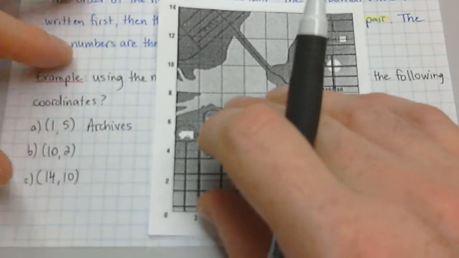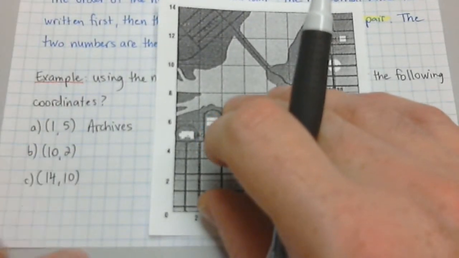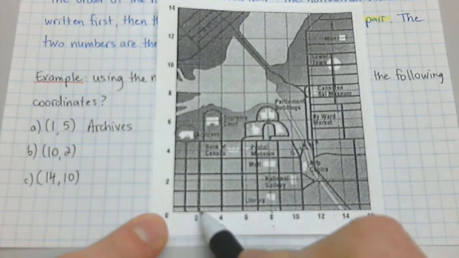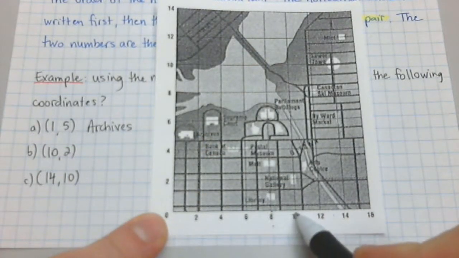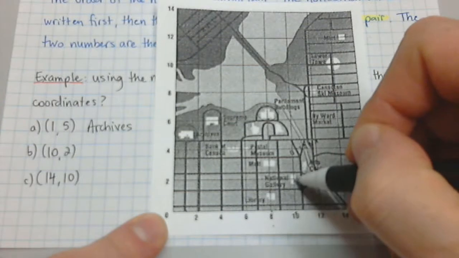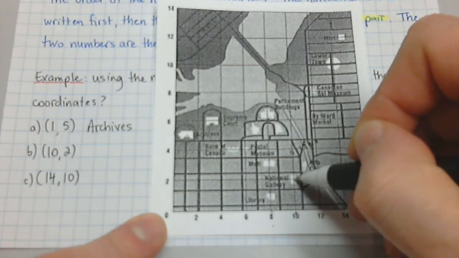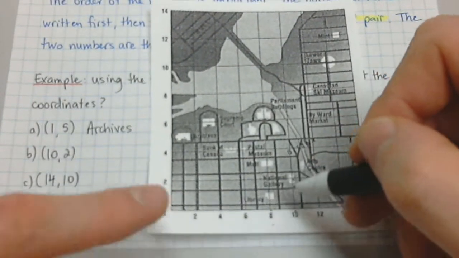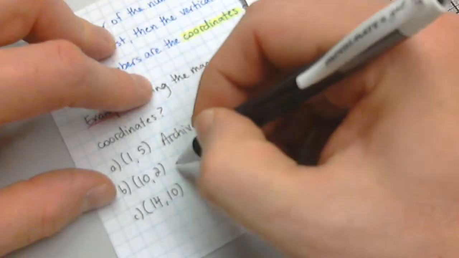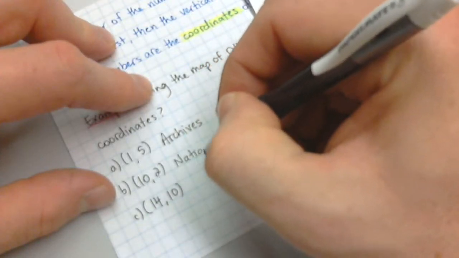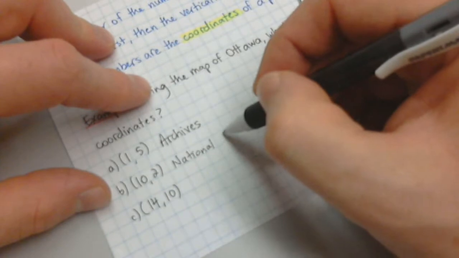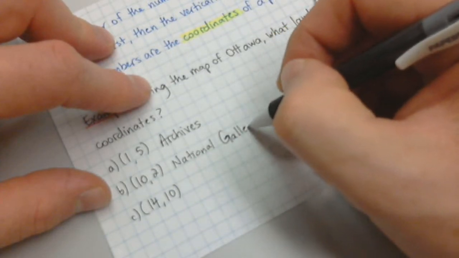Our second set of coordinates is 10, 2. So we go 2, 4, 6, 8, 10 to the right, and then we go up 2. And again, it's hard to see on your screen, but we come up to the National Gallery, which is excellent, by the way. If any of you are even the least bit into art, the National Gallery has an excellent collection.